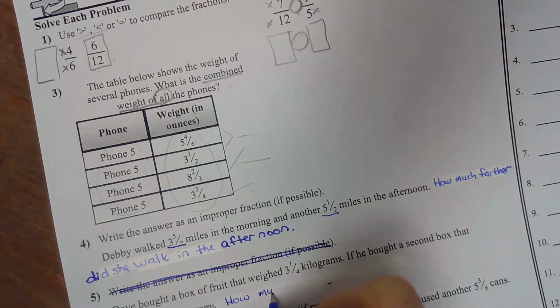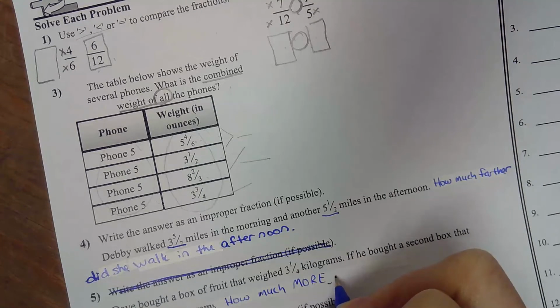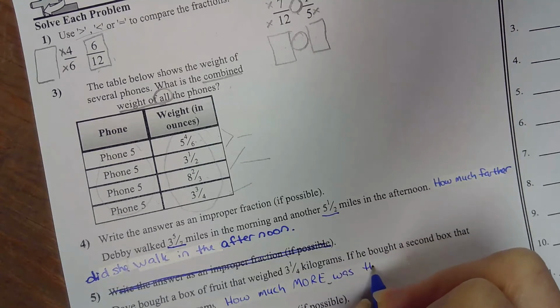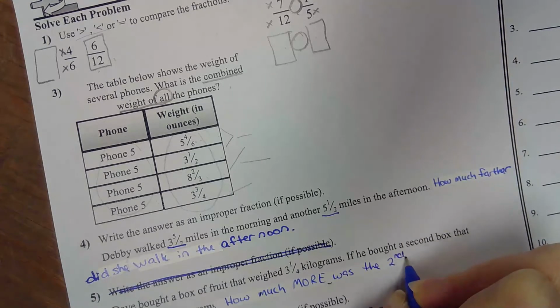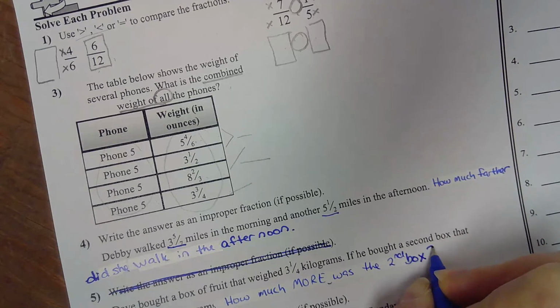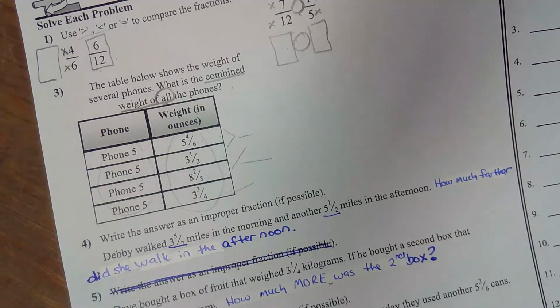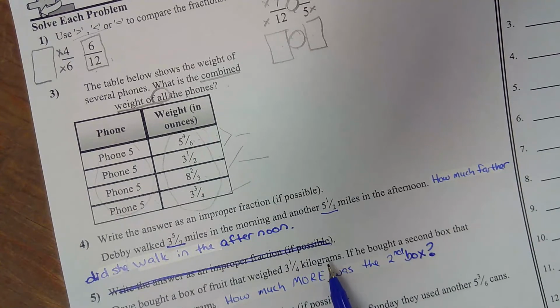How much more was the second box? If it wants a total, you would add these 2 weights. Since it wants how much more the second box was, you need to subtract. And I will say this, you don't always have to borrow when you subtract every time.